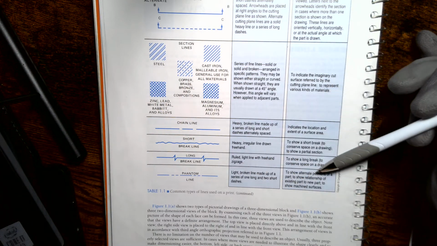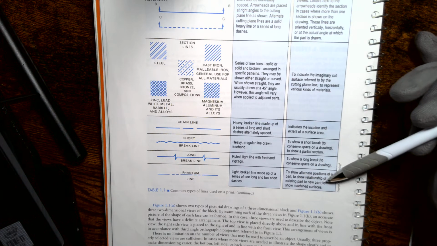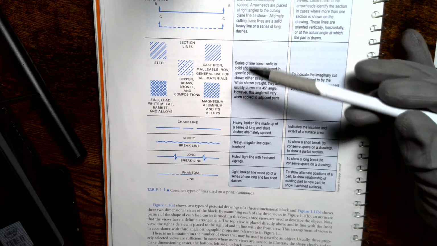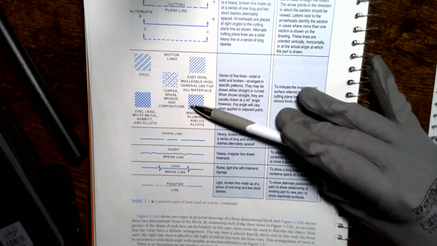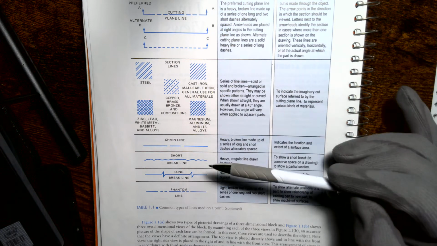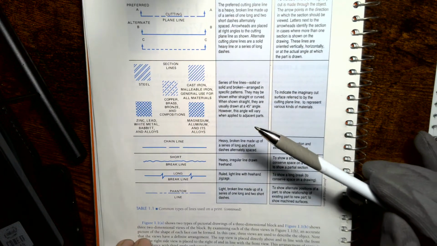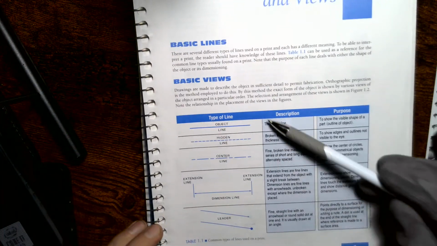And then of course phantom line to show alternate positions of a part, to show relationship of existing part to new part, to show machine surfaces. So all these different types of lines. On these unit reviews, you won't necessarily need to worry about these or these. In fact, this whole page will likely not be on those unit reviews. So basically just be doing the very basics here going forward.